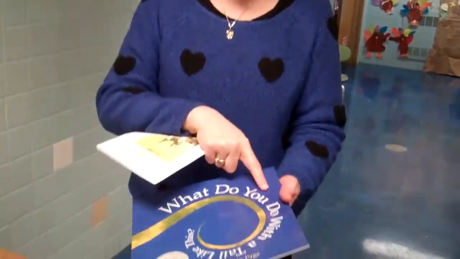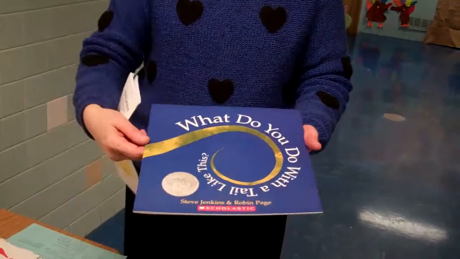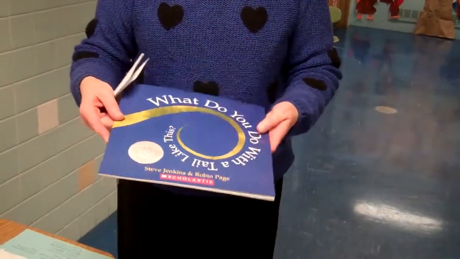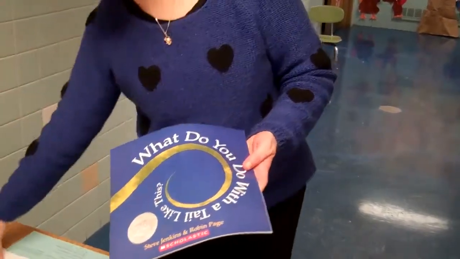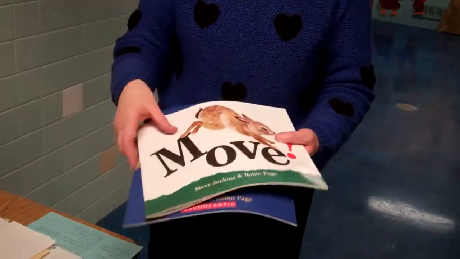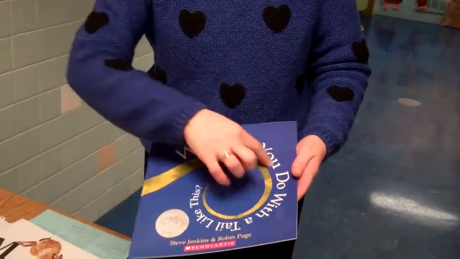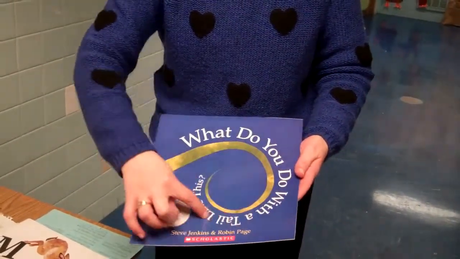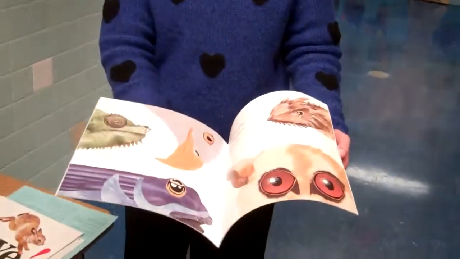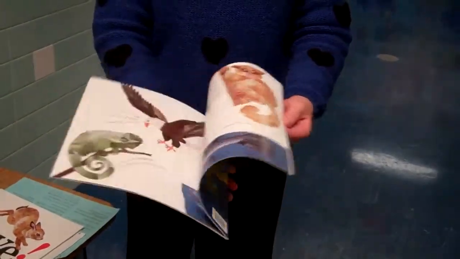And then for the next week, we were going to tie it in with What Do You Do with a Tail Like This? It's by the same author. And the week that I read this to the children, they all could clue right in that the title looks like it is moving, and when they saw the tail with the words wrapping around the tail, they automatically knew that it was the same author. So they enjoyed this book also, which is another informational text too.